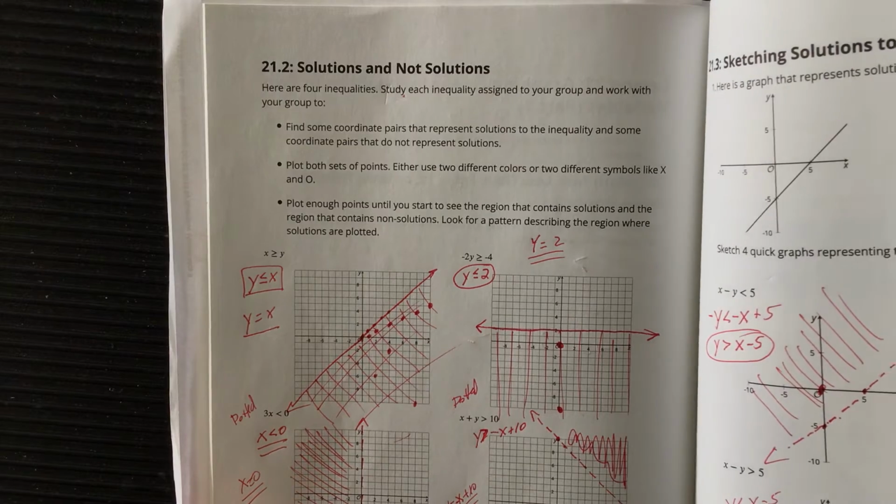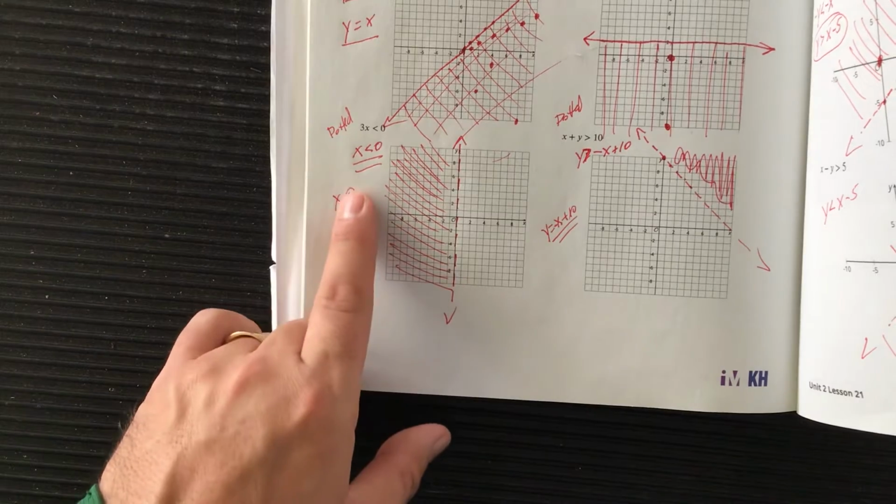Vertical line is x equals. All right, we just did one right here. Then you tell us, because I wanted to see if you caught it.